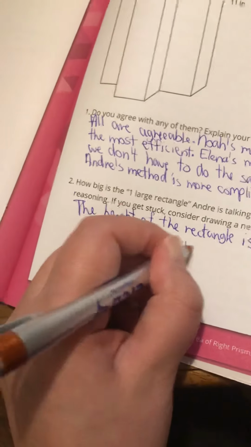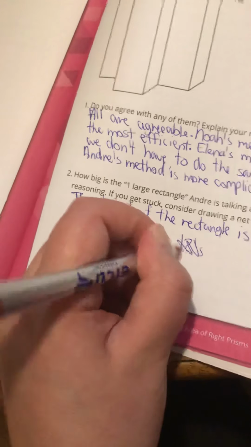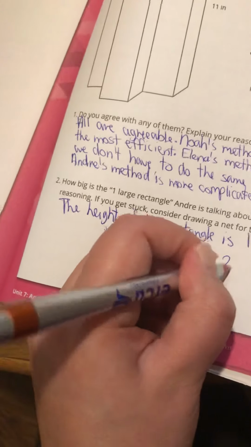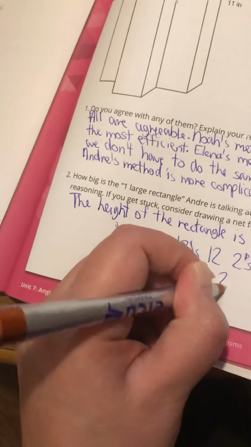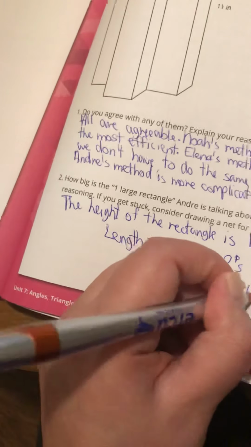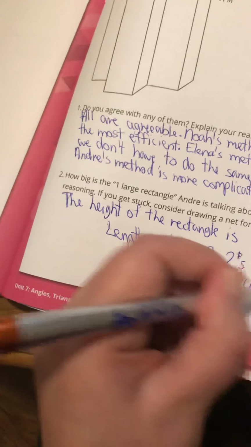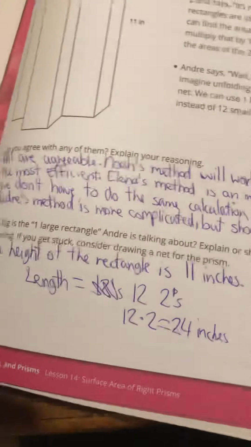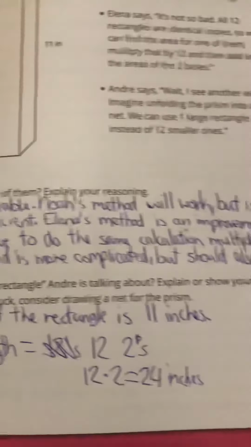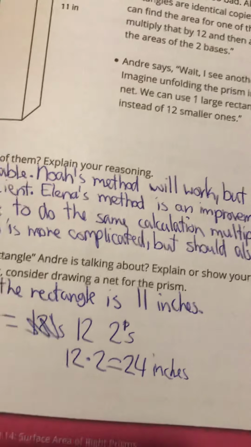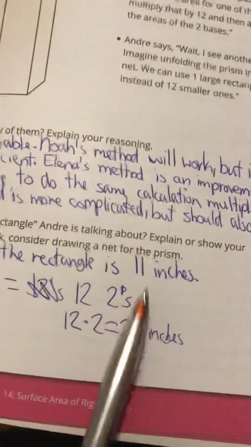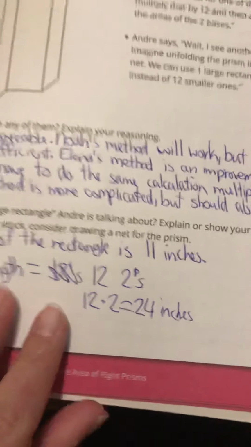So there's 12 2's. So 12 times 2 is 24. So that's my length.